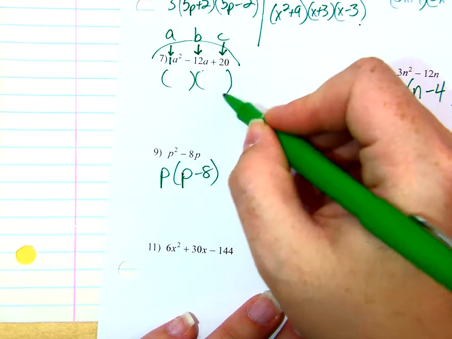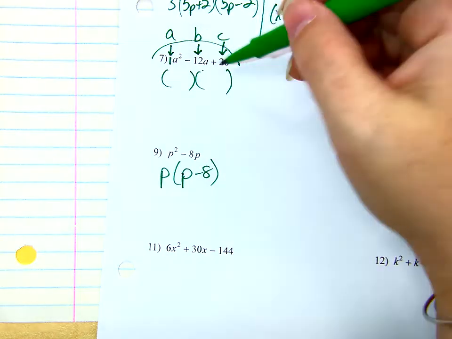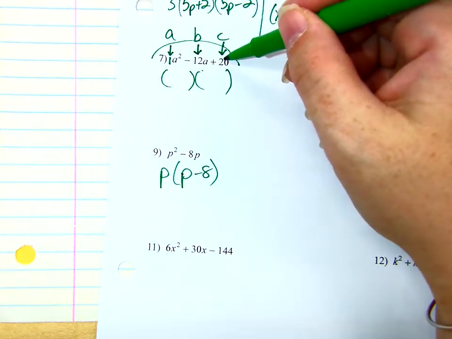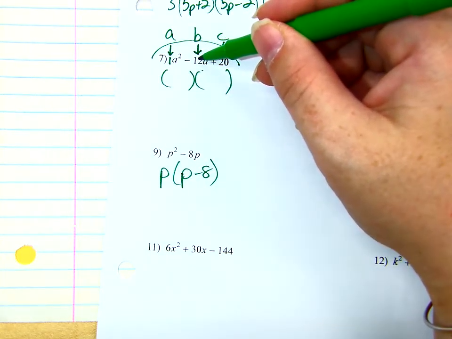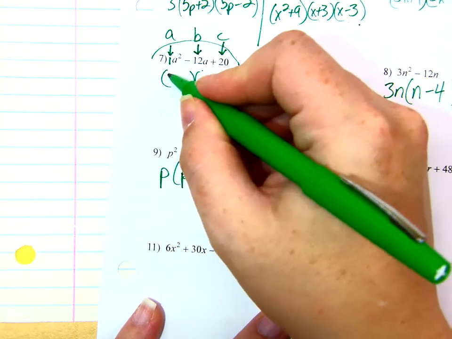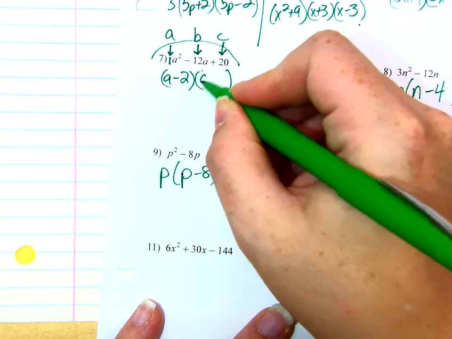Negative 10 and negative 2, right? You need two numbers that multiply to get you positive 20, yet add to be negative 12. So that has to be a minus 2 and a minus 10.